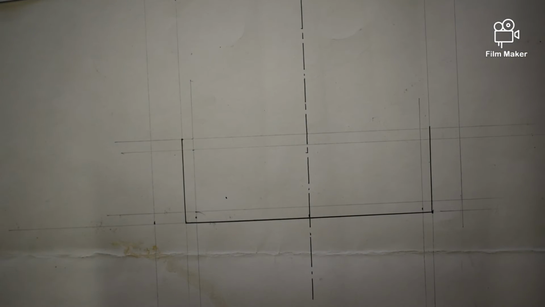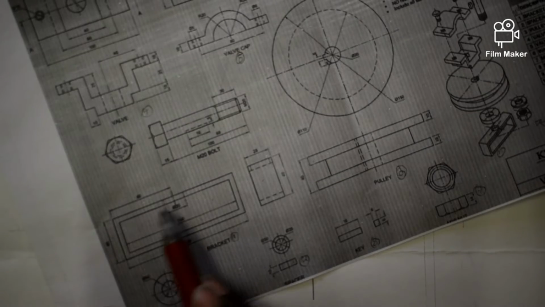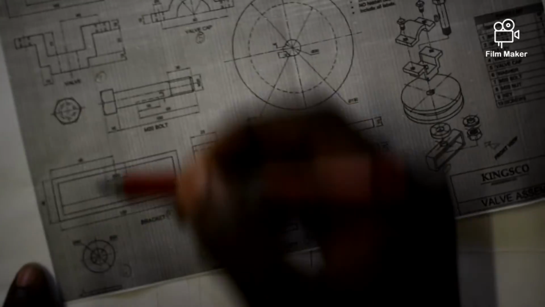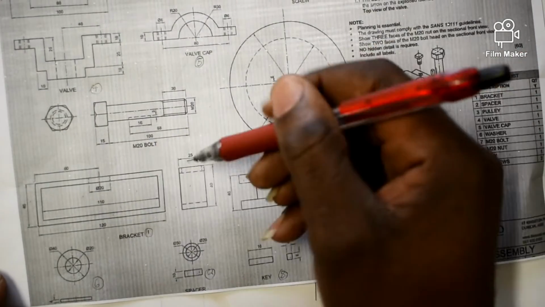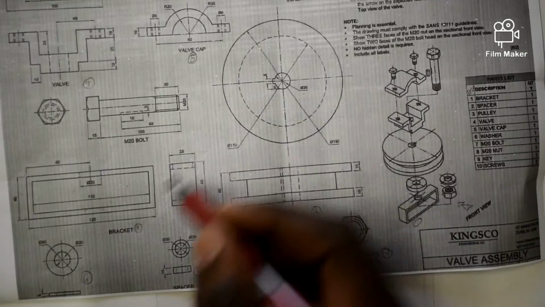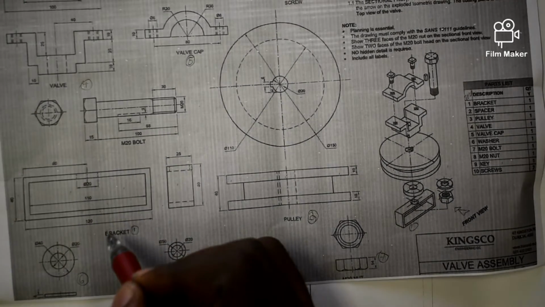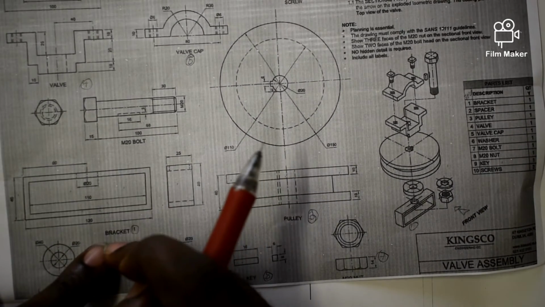There you go, faint. Okay, remember we are exposing an inside view. So if we cut here, there is nothing that will disappear here, only this one that's going to change to solid, from here till here, from here till here. Because if we cut this front, we expose the inside of this bracket, which is item 1.